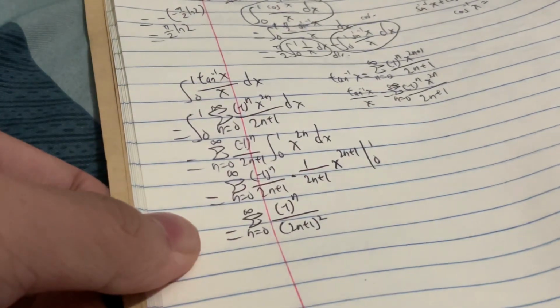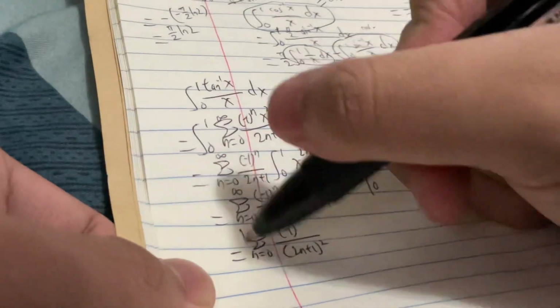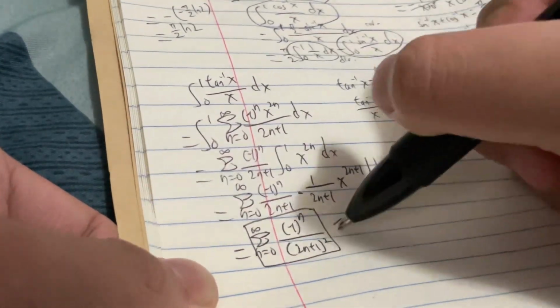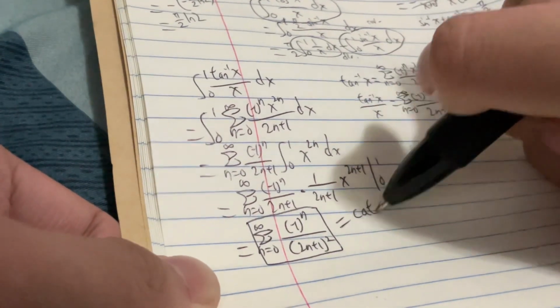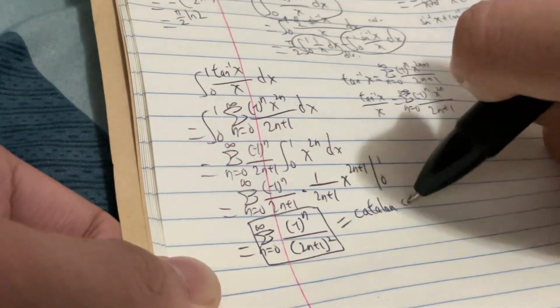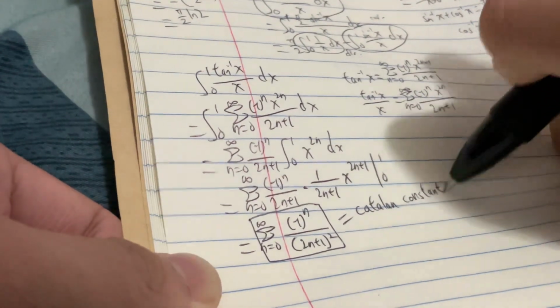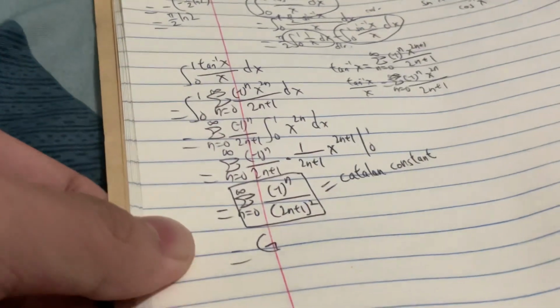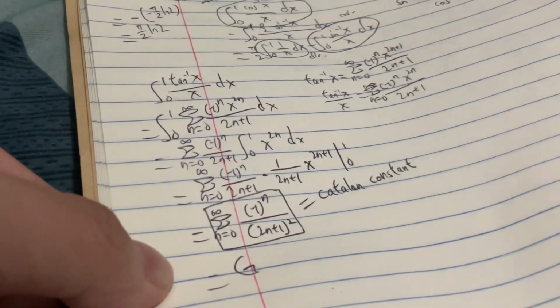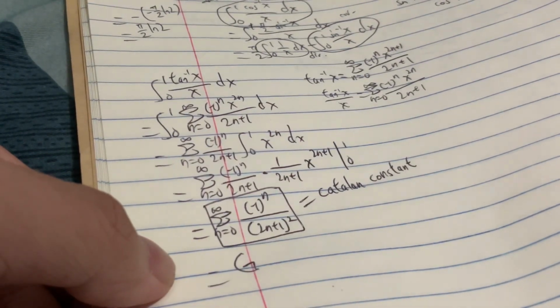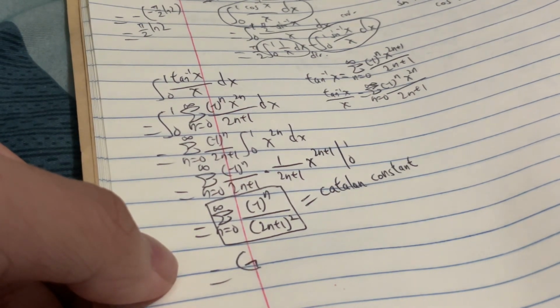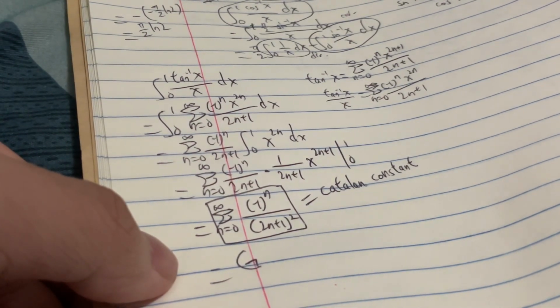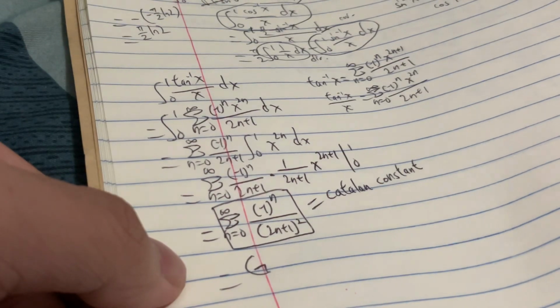So overall, you get this summation, which is equal to our Catalan's constant. We can write this as G. And some people write the Catalan's constant as C as well, because C stands for Catalan, right?